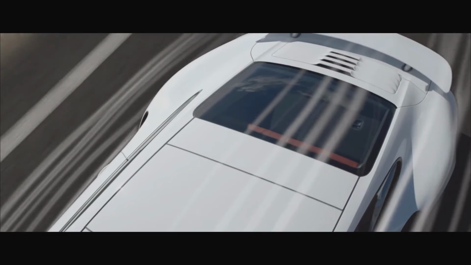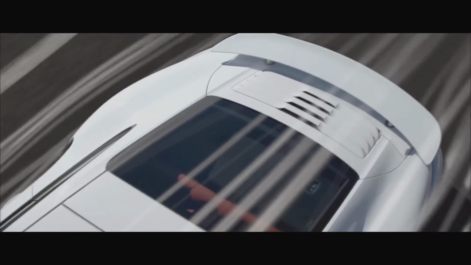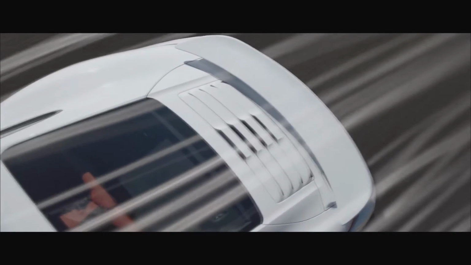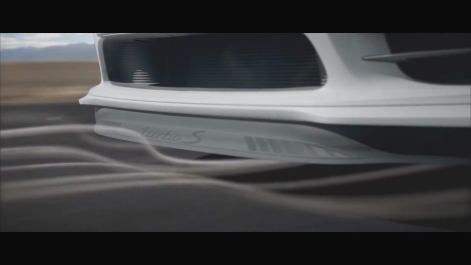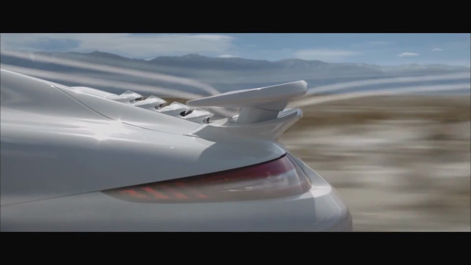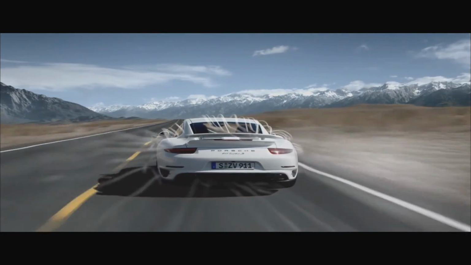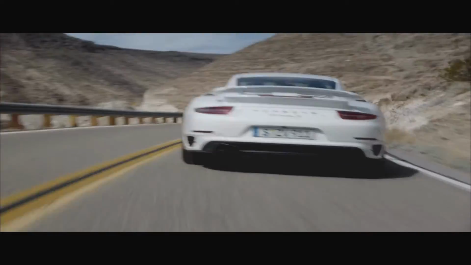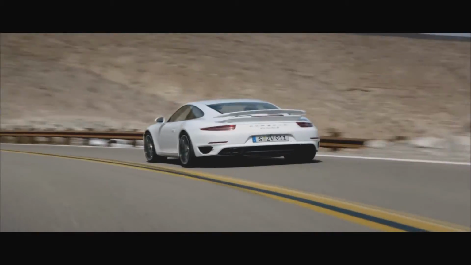Stage 3. Performance. Activated by the press of a button, with the spoiler button or the Sport Plus button. Front spoiler and rear wing are now completely extended. The rear wing is also tilted. The aerodynamic downforce on the front and rear axle is ideal for high performance on fast and winding roads, or on the racetrack.